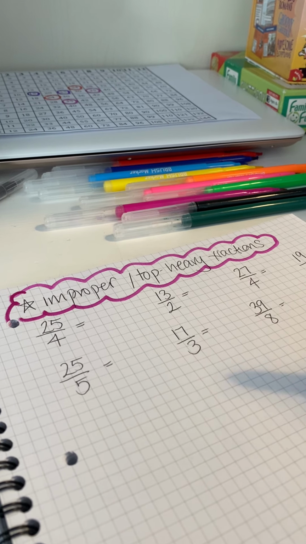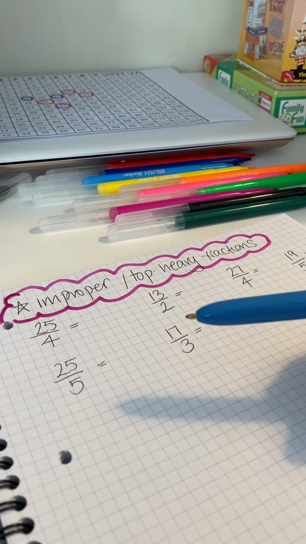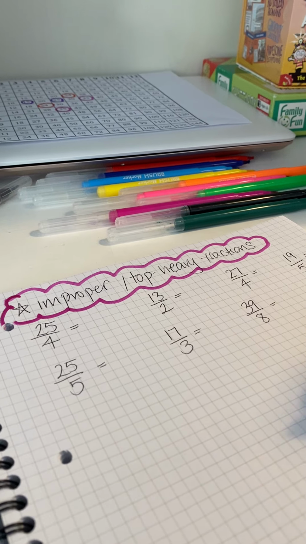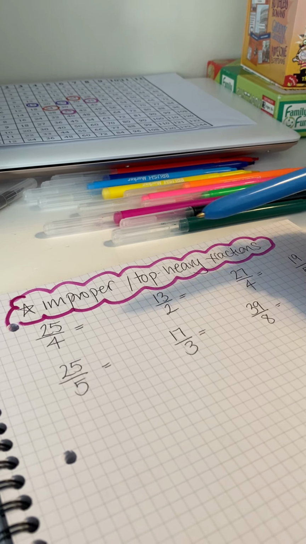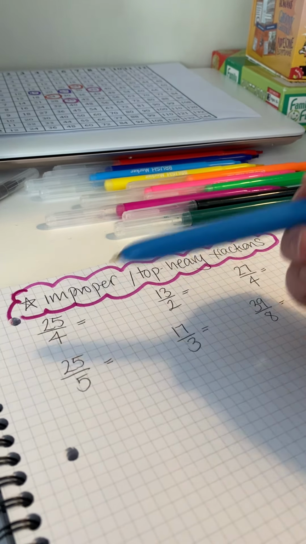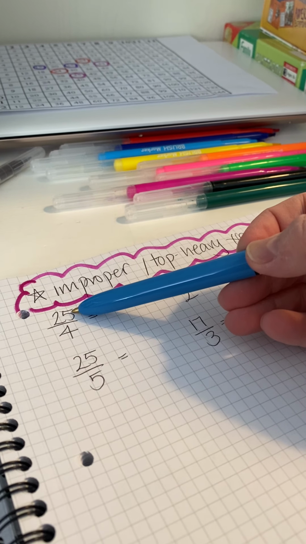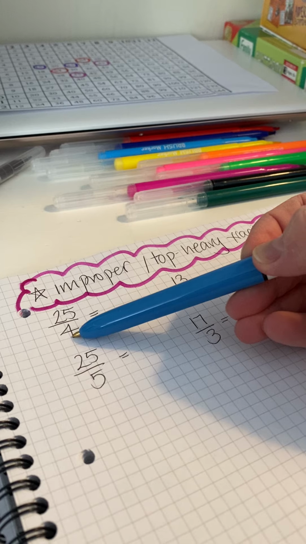What I say to them is, we need to solve this. We need to solve it. They can also be known as mixed fractions. And we need to solve it because it's going to topple over. So all we're doing here is we're dividing the top number by the bottom number.